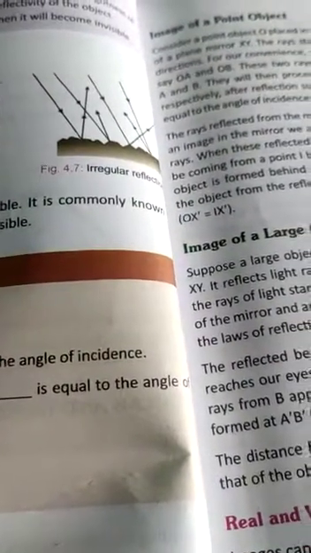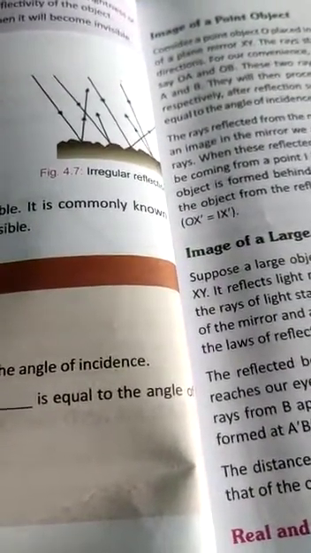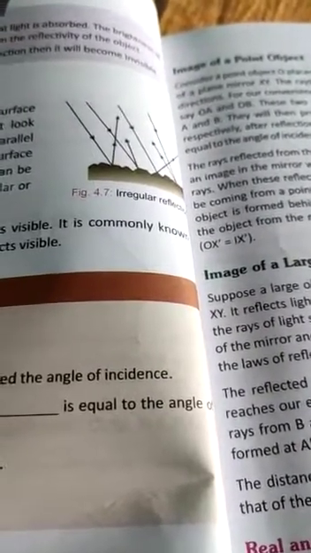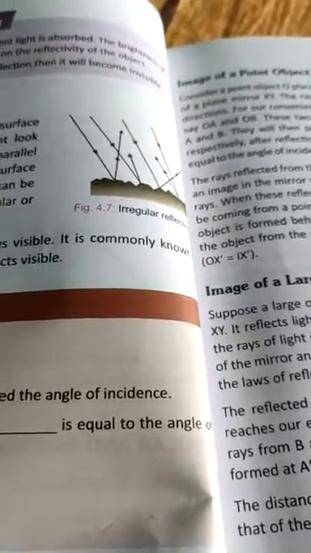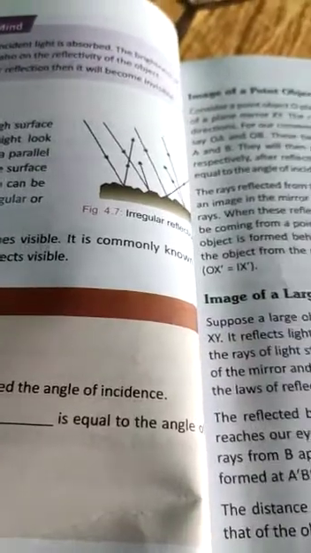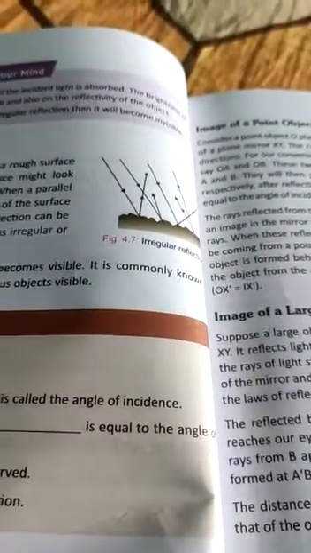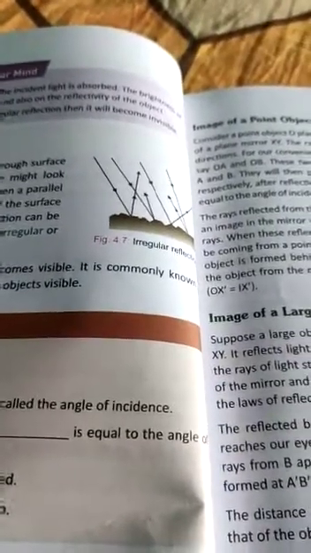So what are real and virtual images, children? Real image means the image formed on the screen. The image so formed on the screen is real. And when the reflected rays enter our eyes, we see the image. The image so formed is behind the mirror. If the screen is placed behind the mirror, you do not receive the image on it. The image is called a virtual image. The image formed behind the plane mirror is always a virtual image.